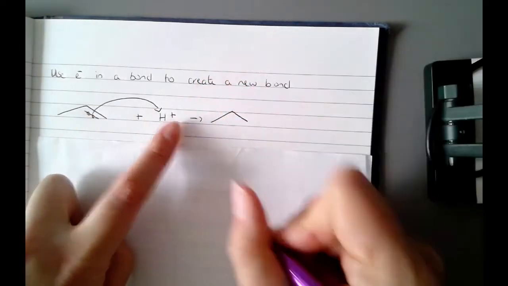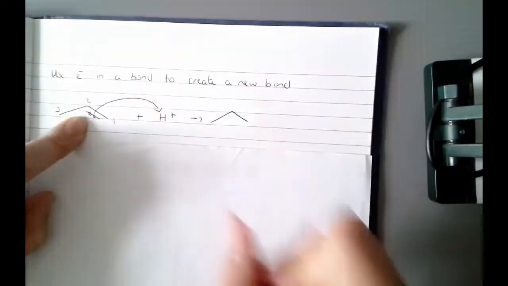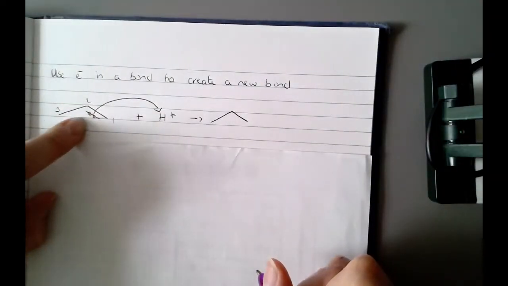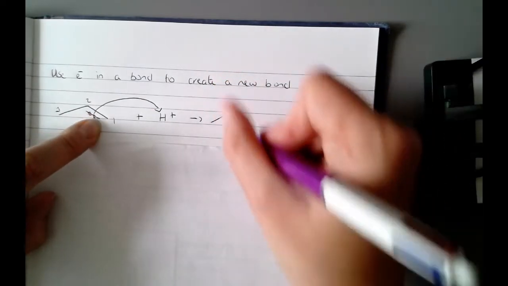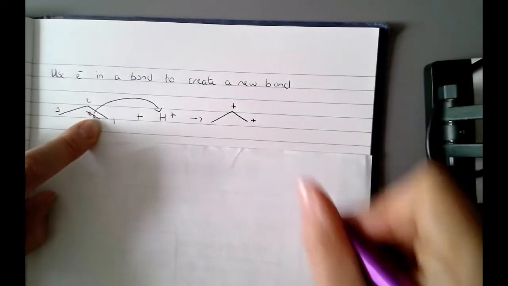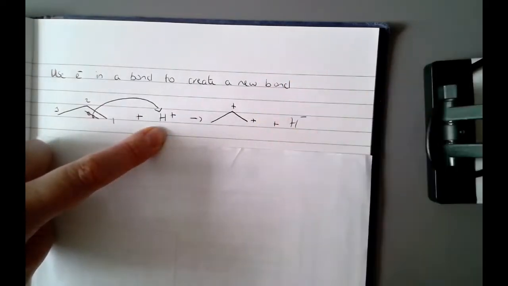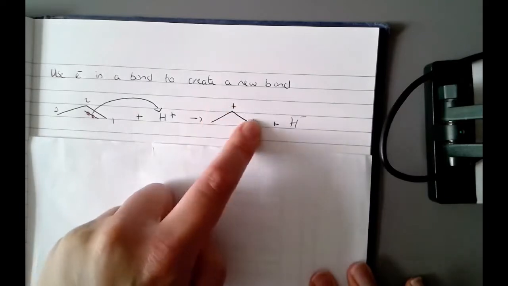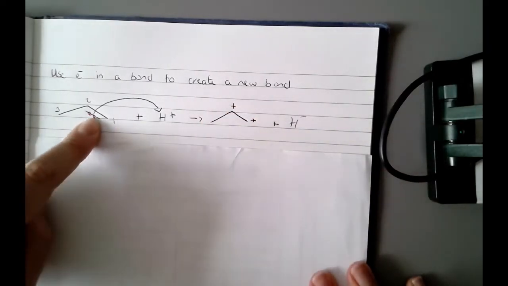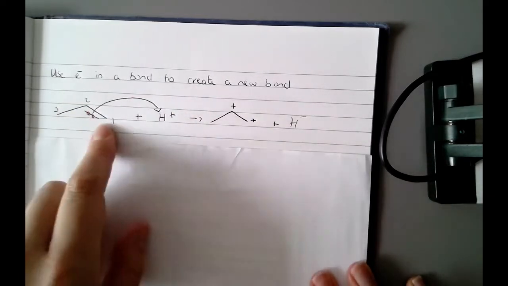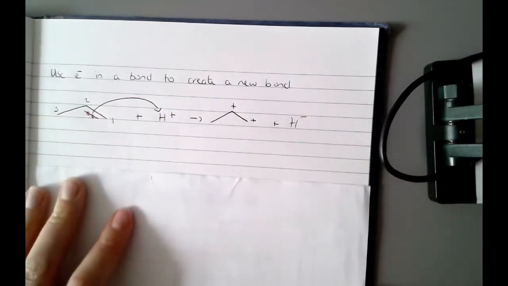if I did that, if I took two electrons away, I'm just going to number these 1, 2, and 3, then carbon 2 would be losing its electron and would end up with a positive charge, and carbon 1 would also be losing an electron and would have a positive charge, and then hydrogen would gain 2 electrons and end up with a negative charge. Again, this is not going to happen. That would be incredibly unstable. So it doesn't mean that both electrons from the pi bond go to hydrogen. Instead, it means that the electrons in the pi bond are used to create a new bond with hydrogen.